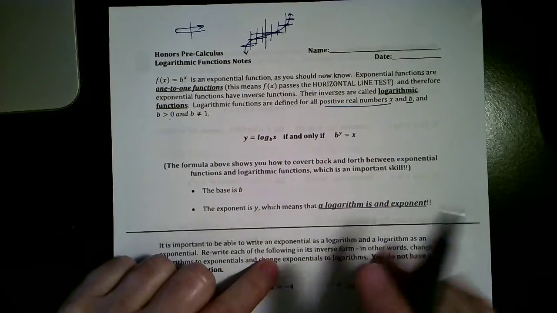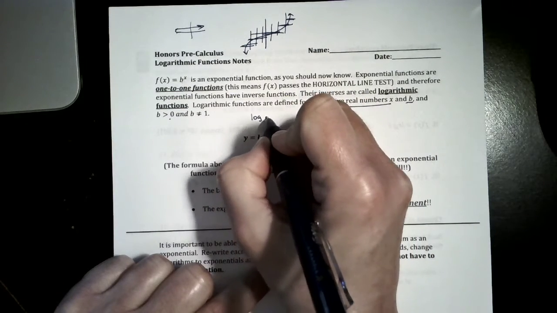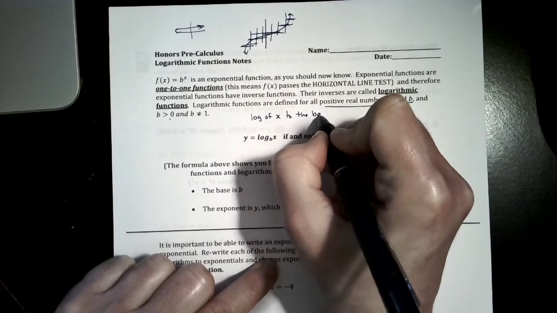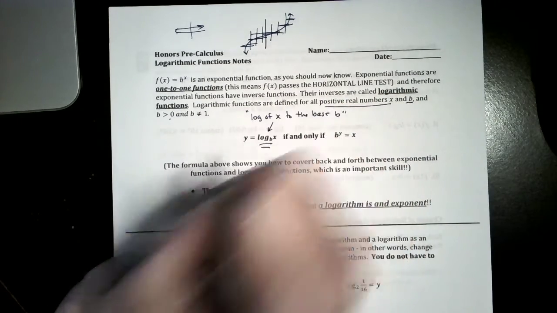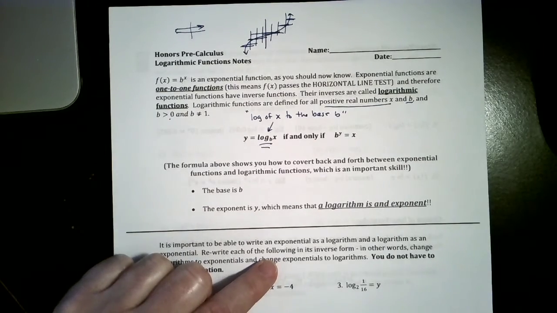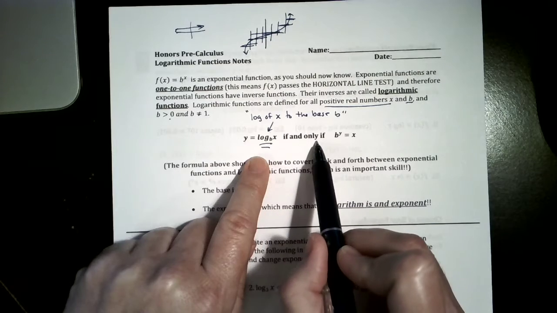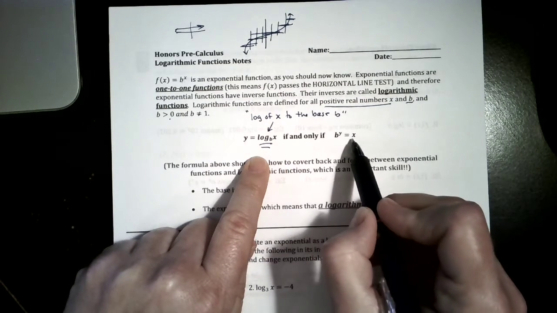Okay, so let's take a look. y equals, this is how you read this, the log of x to the base b. That's how you read that thing, the log of x to the base b. So y is equal to the log of x to the base b if and only if, remember that from geometry, b to the y is equal to x.